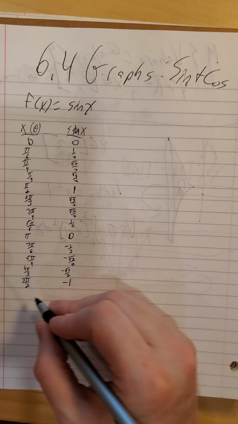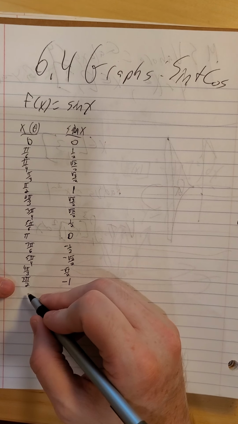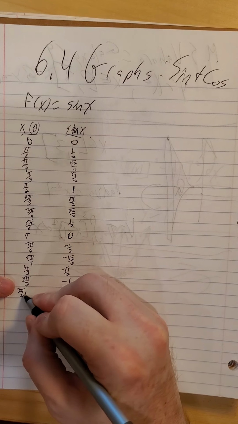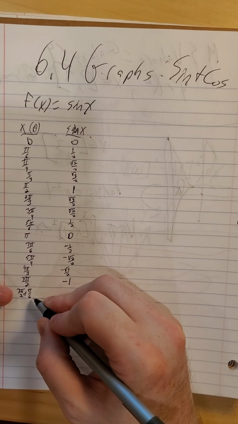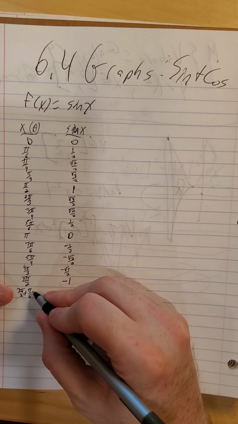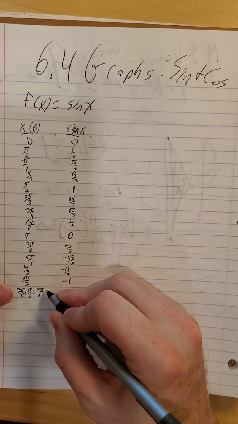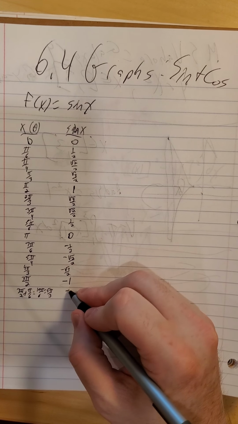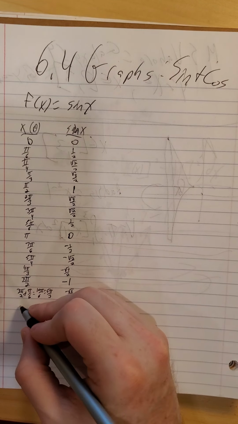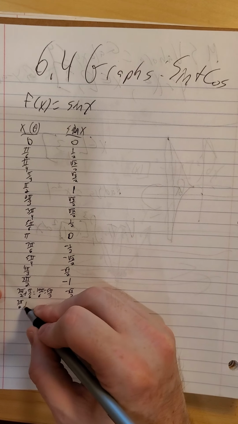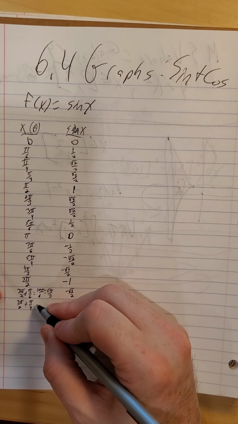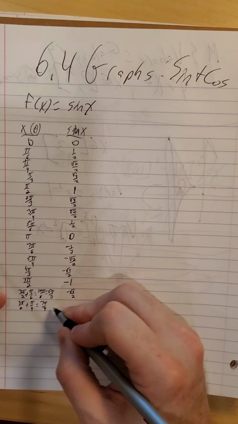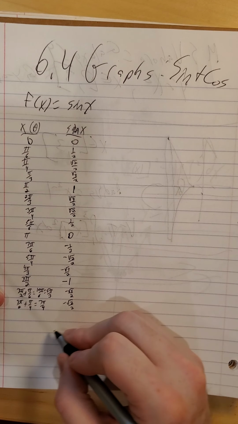And then we get into Q4. So 3 pi over 2 plus pi over 6: 9 pi over 6 plus 1 pi over 6 is 10 pi over 6, which is 5 pi over 3, and our sine value is back at negative root 3 over 2. 3 pi over 2 plus the 45 degree angle: 6 pi over 4 plus 1 pi over 4 is 7 pi over 4, and negative root 2 over 2 for a y value.